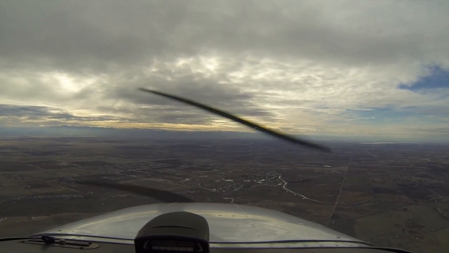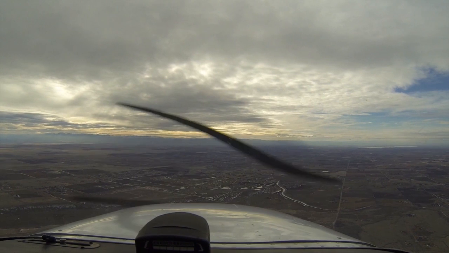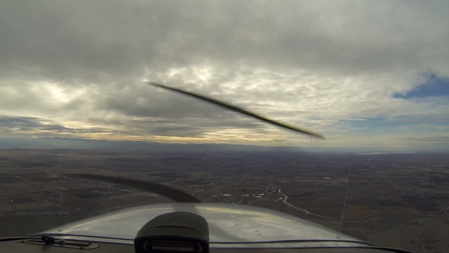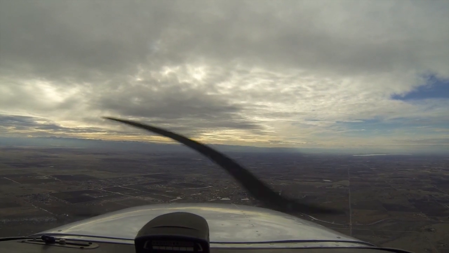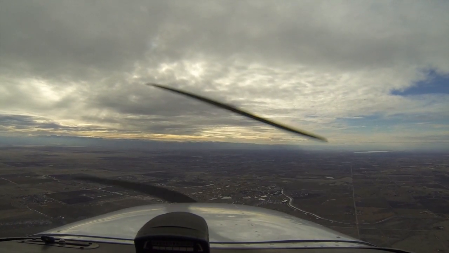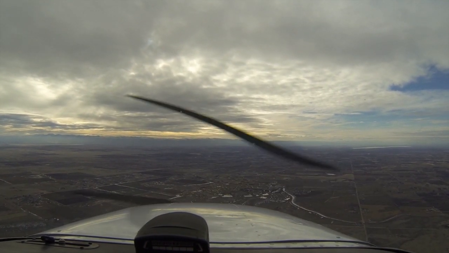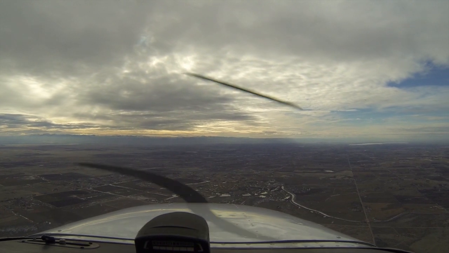Now, if you just nose the plane over, look what happens to you. Pick up airspeed, and then generate more lift, until when you relax that back pressure, you go right back up to where you were. So we need to come back with the power, let it come down. There you go, and let it come down.